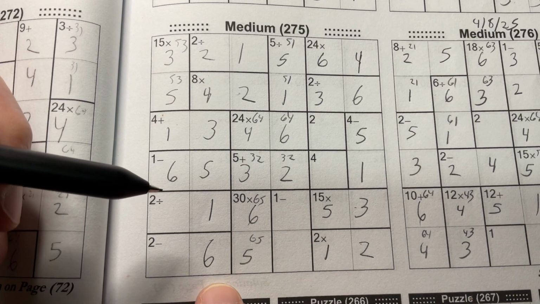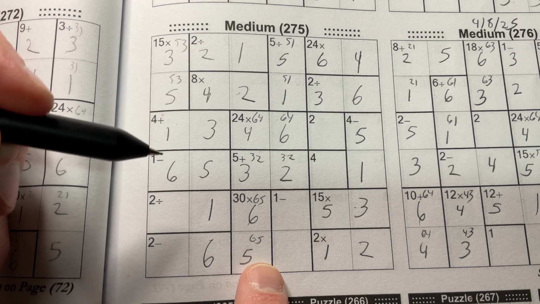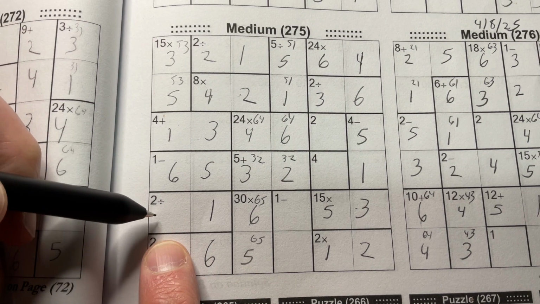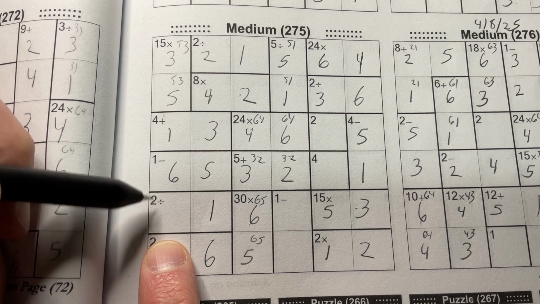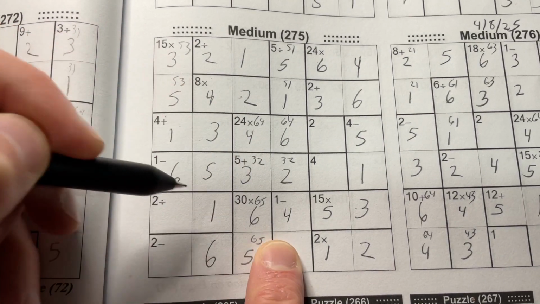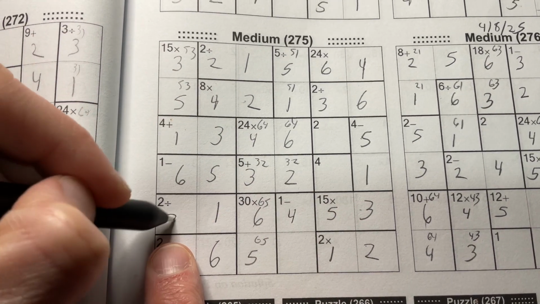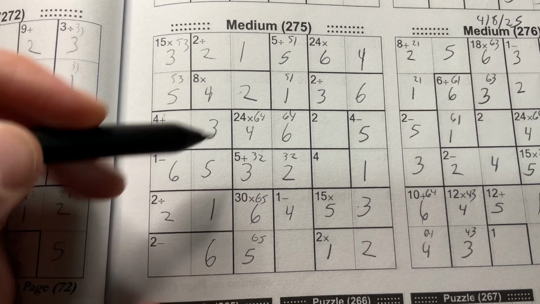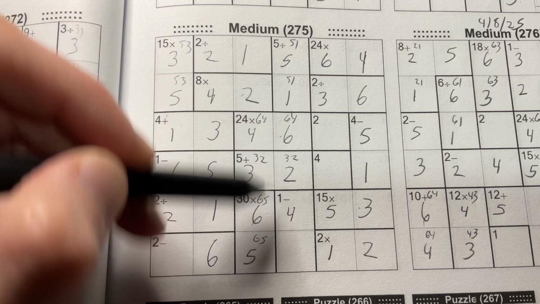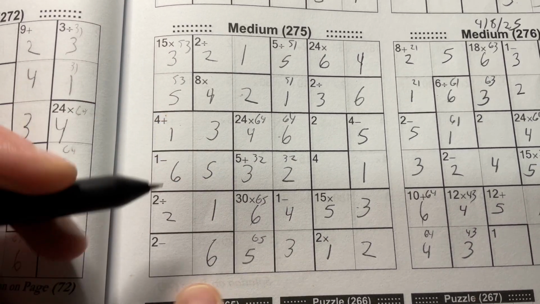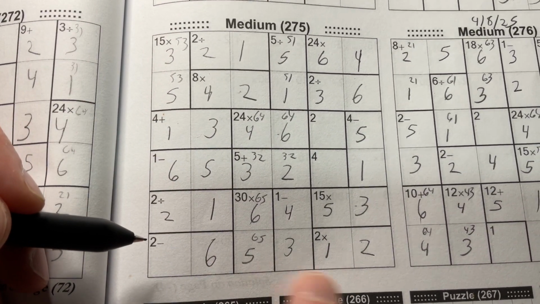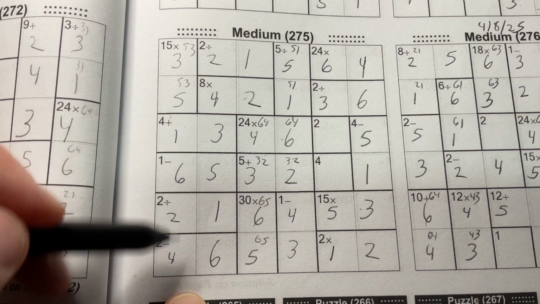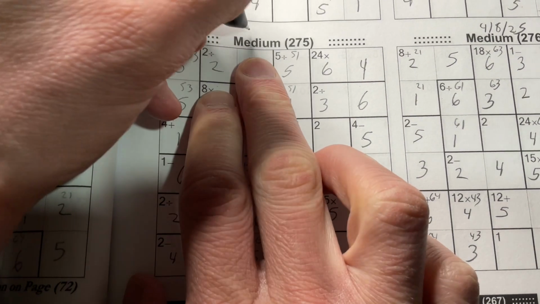6, 5. Need a 4 and a 2. Well, I know 4 can't go here, because 4 divided by 1 is 4, not 2. So 4 has to go here. 6, 5, 4, 3, 2, 1. 2 divided by 1 is 2. And then a couple boxes left. 6, 5, 4. Need a 3. 4 minus 3 is 1. And 6, 5. Need the 4. 6 minus 4 is 2. Make sure we got everything filled out. Looks good.